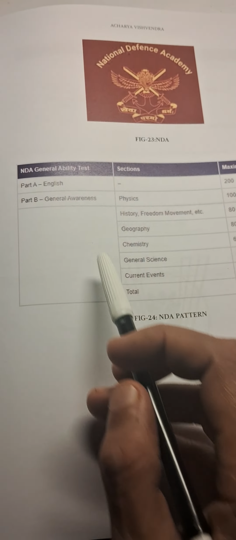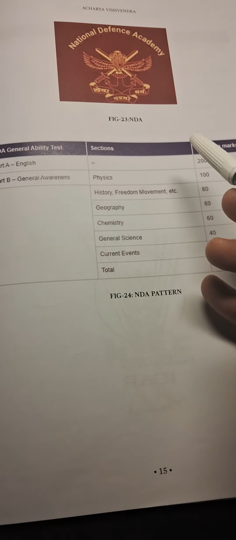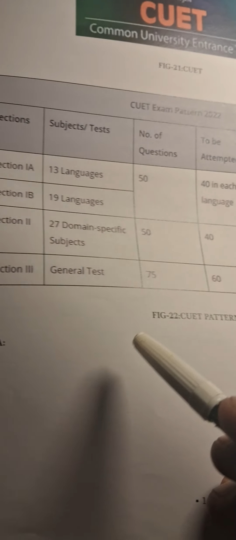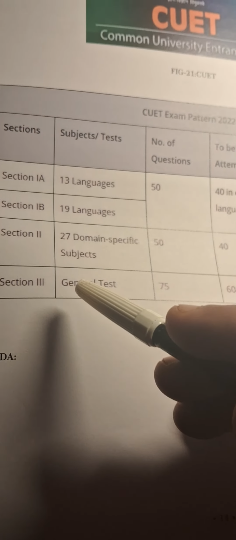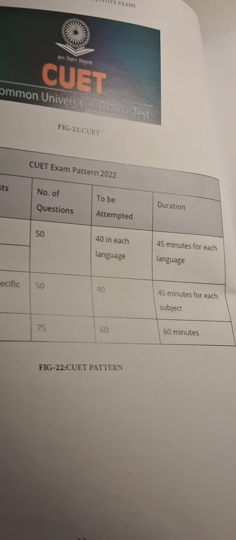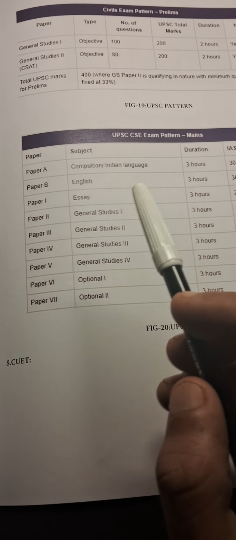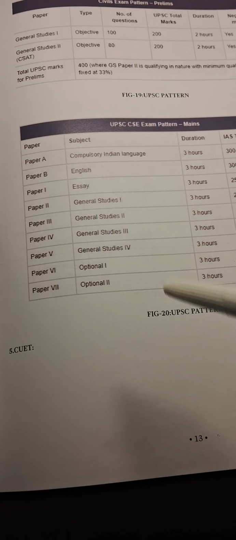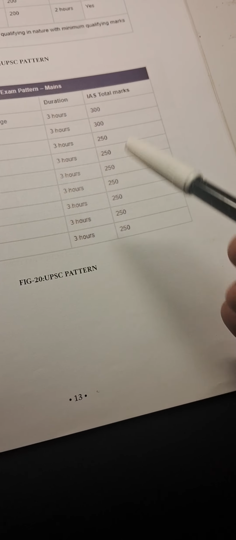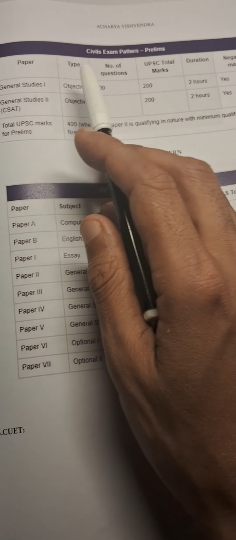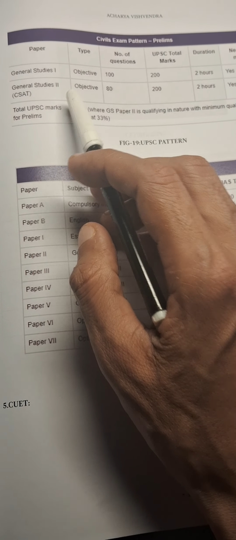Then the NDA general ability test: English, general awareness, different subjects, maximum marks. Then the CUET exam pattern: section 1A, 1B, section 2, section 3. So these are the details of the exam pattern. Then we have the UPSC CSE exam pattern for the mains. There are 7 papers, with a duration of 3 hours each, and maximum marks are given over here. Then we have the pattern of the prelim exam, paper 1 and 2.